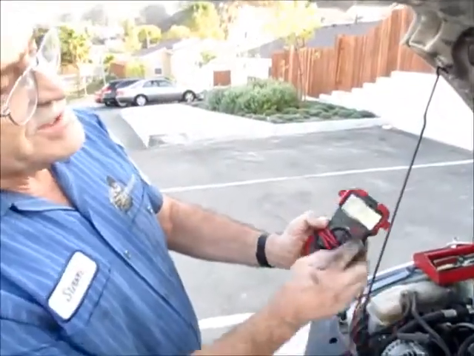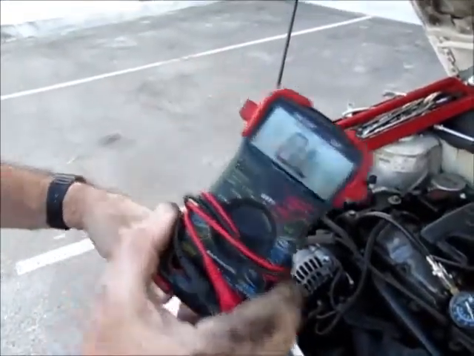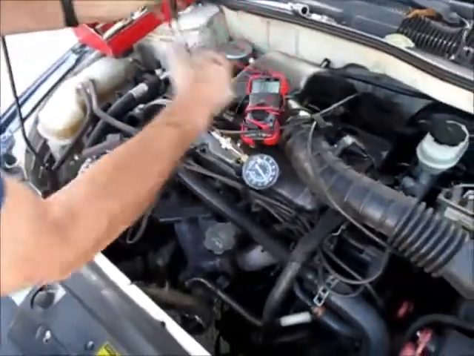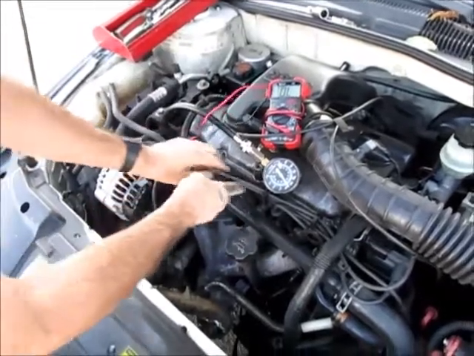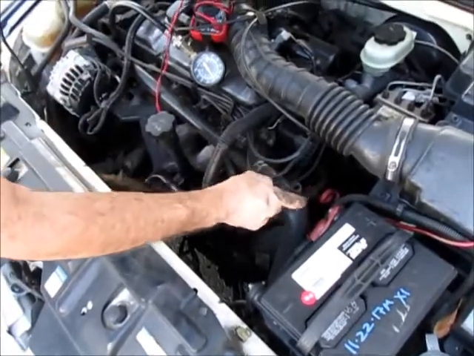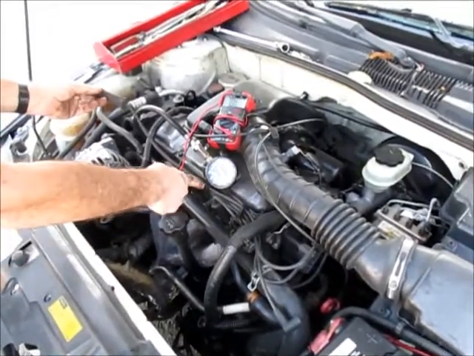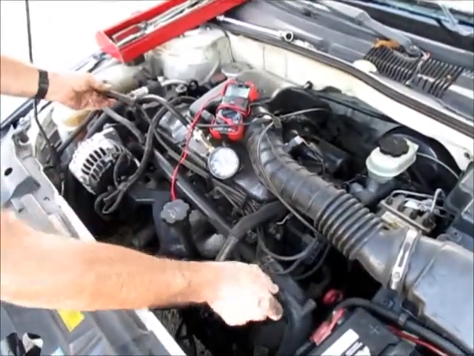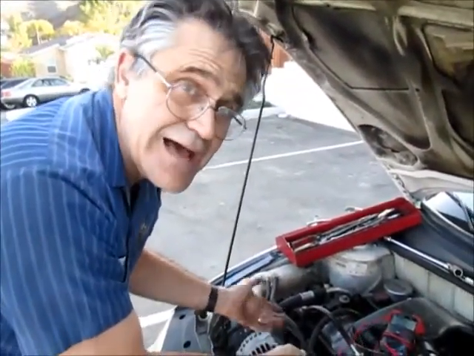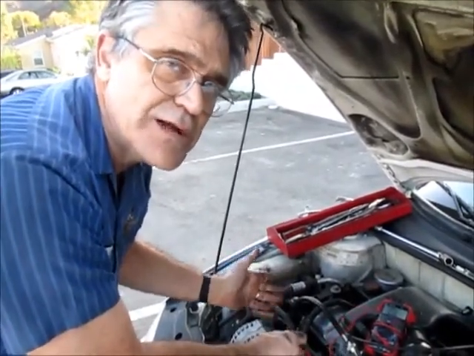With your DVOM, you want to set it on the ohms value, and now we can check the resistance of the wire. We're going to disconnect here's where it was connected, the spark plug, and then disconnect it back here. I did it earlier. It needs to be no more than about 2,000 ohms per foot, and we've got about 2 feet. So if it's anywhere from 4 to 10,000 ohms, or even 4 to 8,000, that'd be good. Anything more than that is not good. Less is fine, but you don't want any more than that.